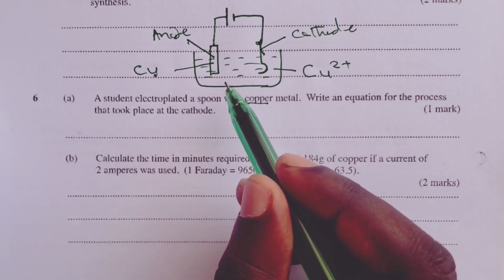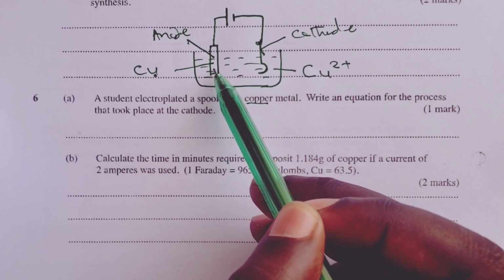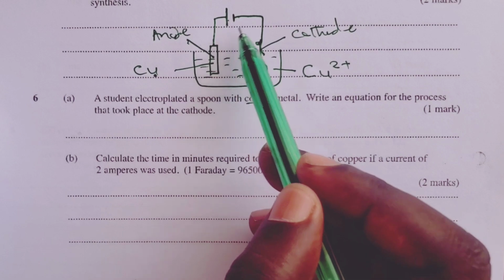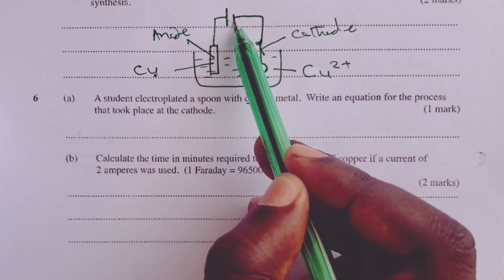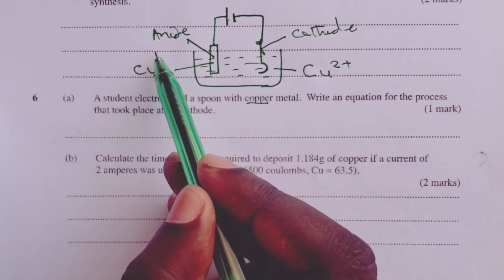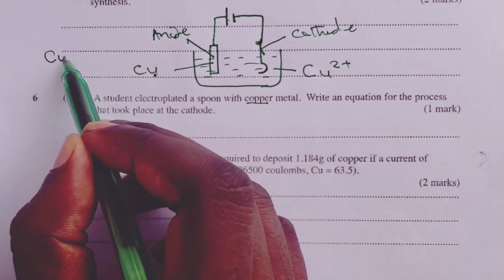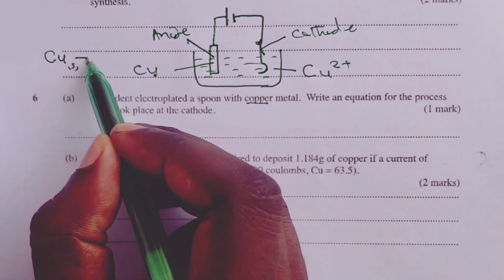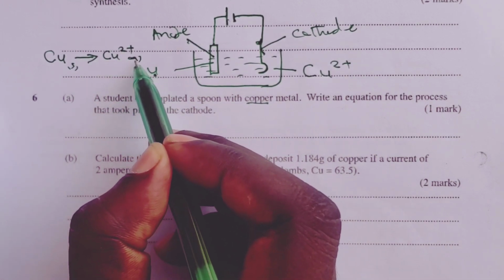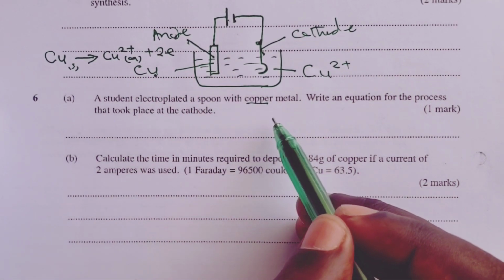How do we name these? We name these depending on which electrode has been connected to the terminals of our cell. This is positive and that is negative. Now, at the anode, we've just agreed that there would be oxidation. So the copper strip would be oxidized to copper ions, which then go into solution via loss of 2 moles of electrons.